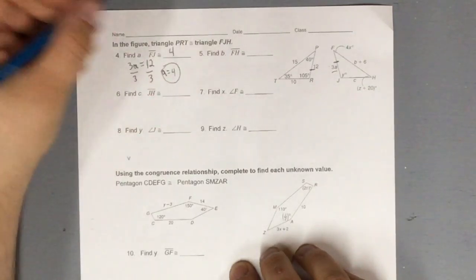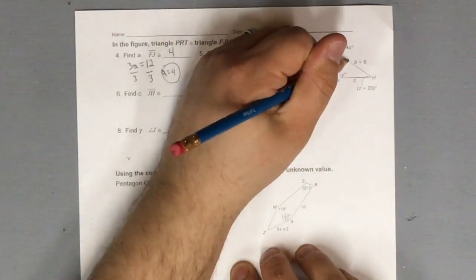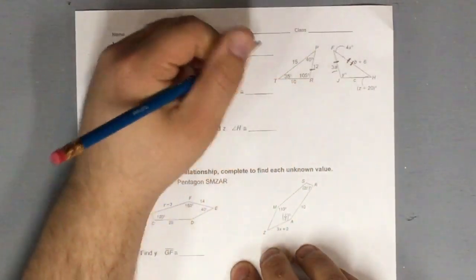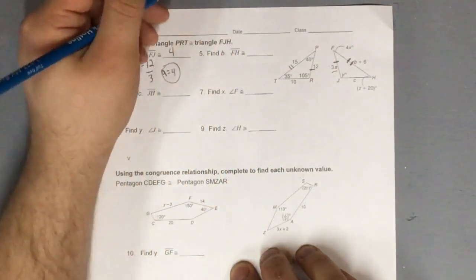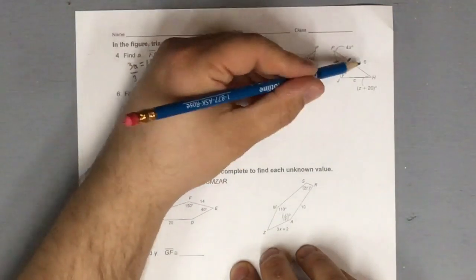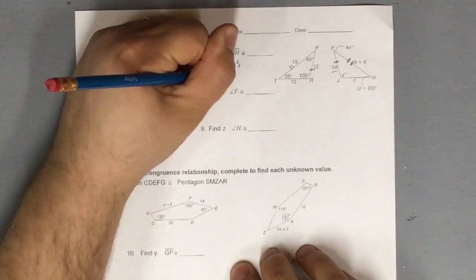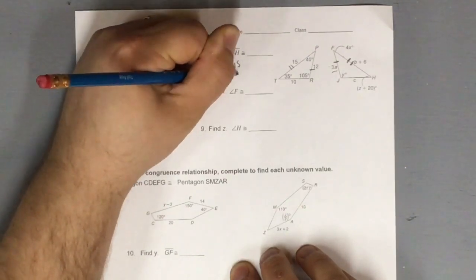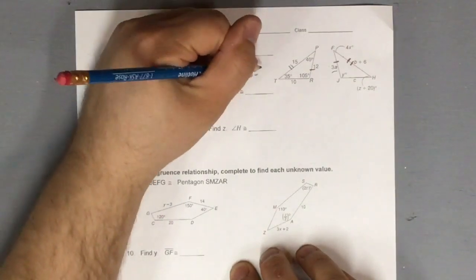Next one, 5. FH. FH is this diagonal. I'm going to give that 2 tick marks. I'm going to give the other diagonal side, 15, 2 tick marks. I want to set this as B plus 6, which is what I'm wanting to solve. B plus 6 is equal to 15. To solve this, I subtract 6 from both sides, and I get B is equal to 9.